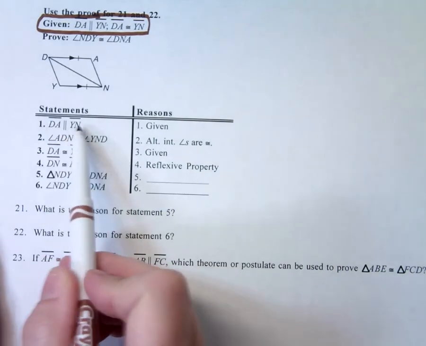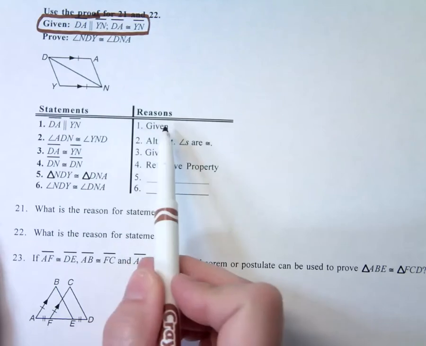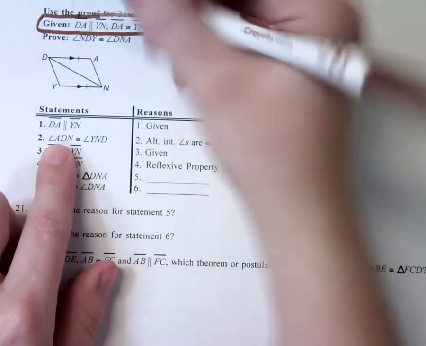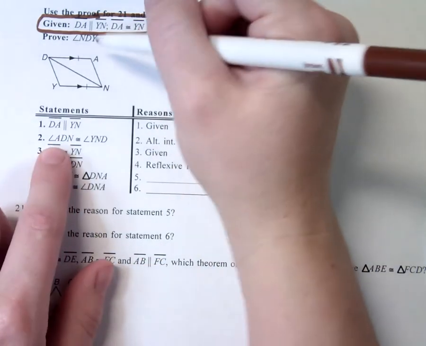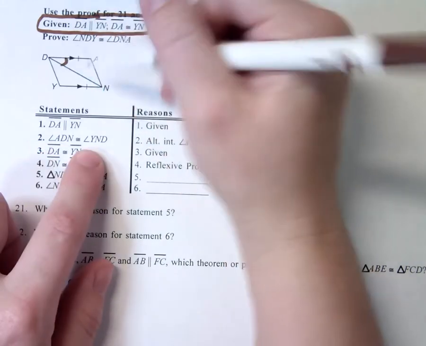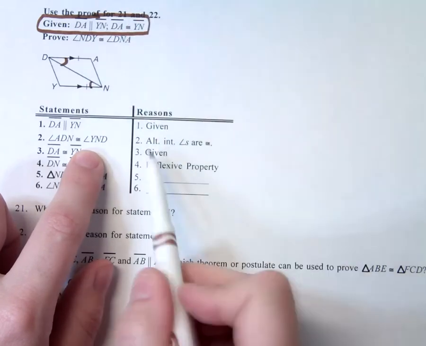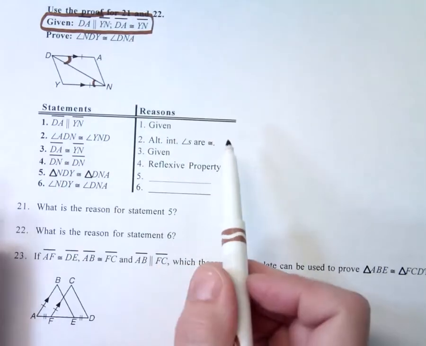So first they said that segment DA is parallel to segment YN, which is given to us. And then this next statement says angle ADN, that's this angle right here, is congruent to angle YND, that's this angle right here. And it says that those are alternate interior angles, which is true.